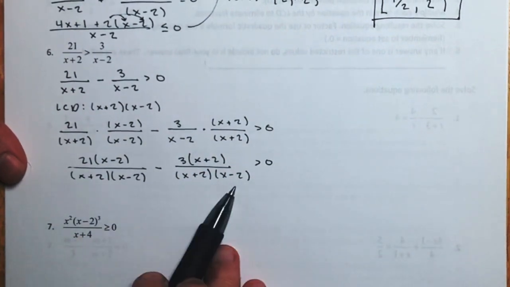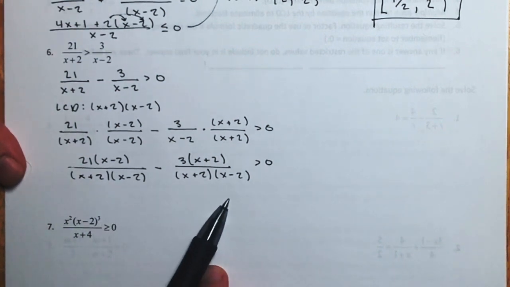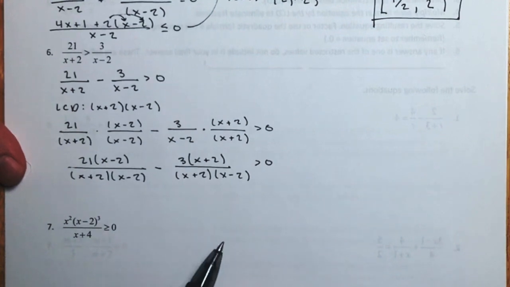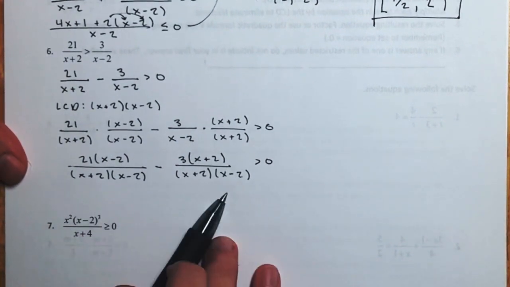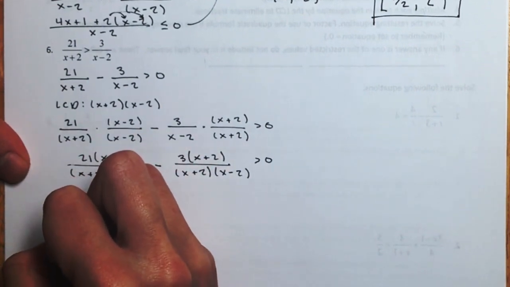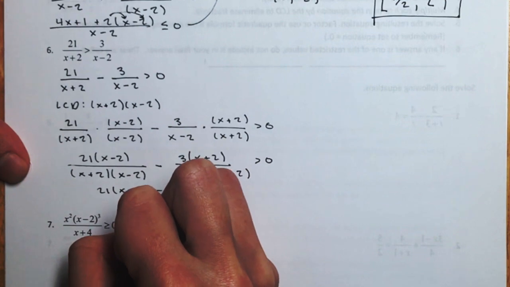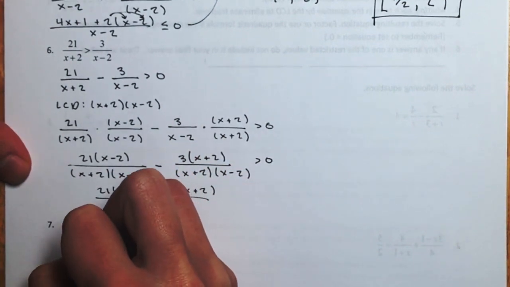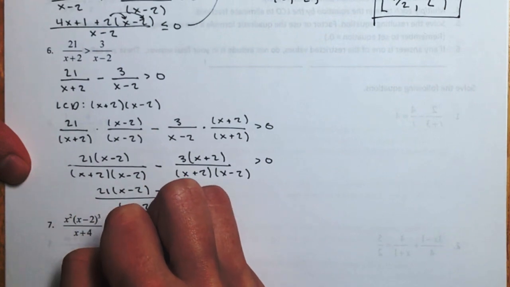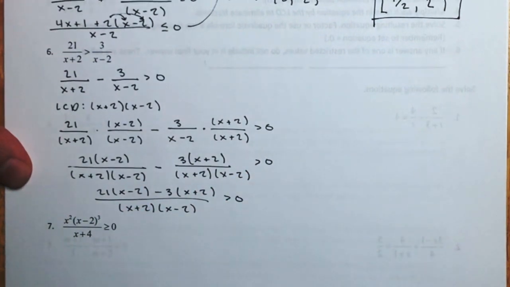All right, now that we have the same denominator, even if these factors were flipped, it would still be the same denominator, right? We can flip multiplication and it doesn't change anything. So I've got the same denominators here. So now I can combine. So I end up with 21x minus 2 minus 3 times x plus 2 over the same denominator. So I've combined the fractions now.